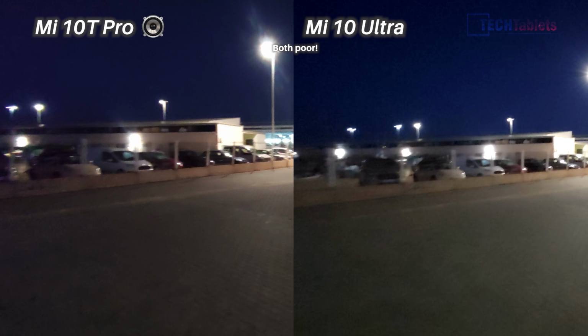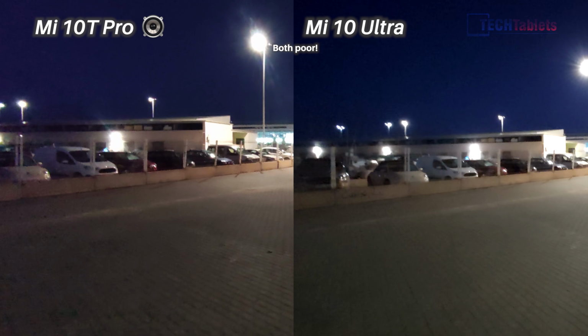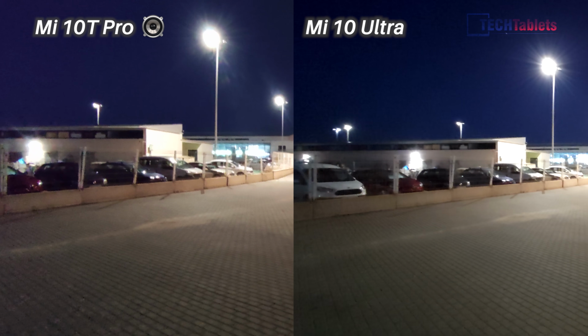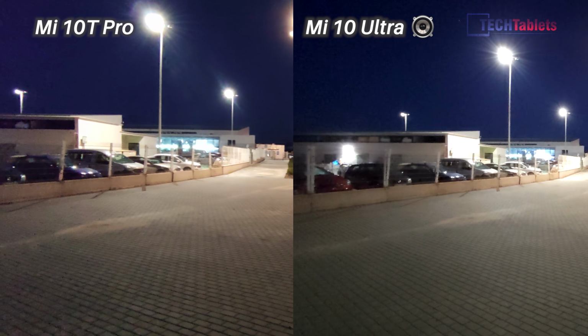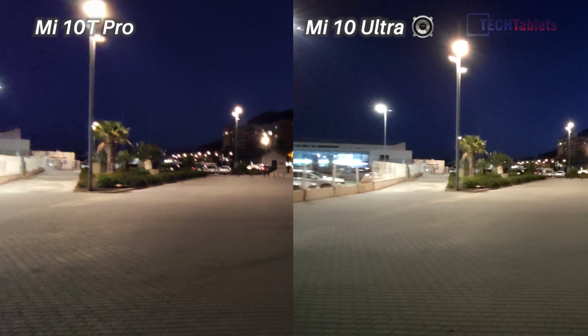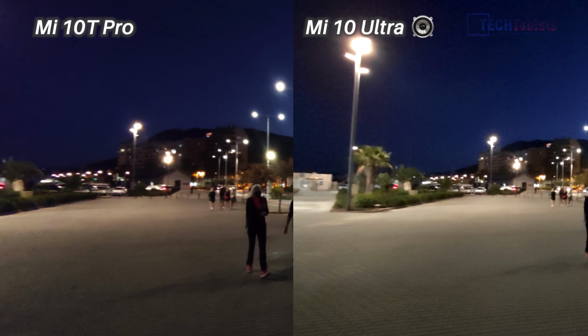And finally for low light, ultra wide video. So to me it looks definitely sharper, the image on the Mi 10 Ultra with its 20 megapixel ultra wide camera, wider lens. Quite a bit of noise in the sky though with the Mi 10 Ultra.